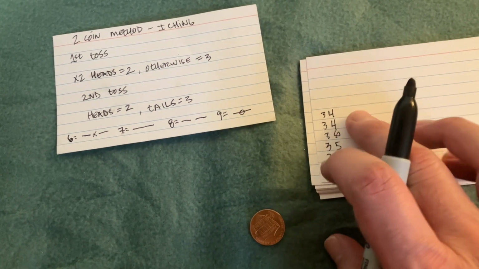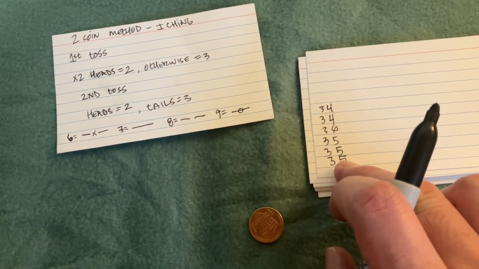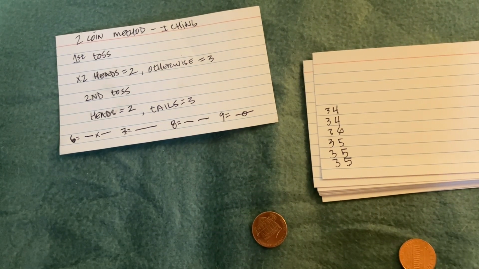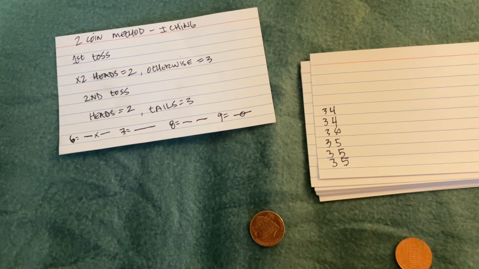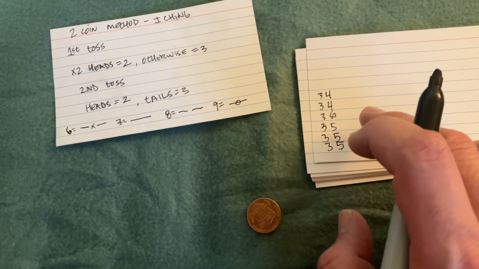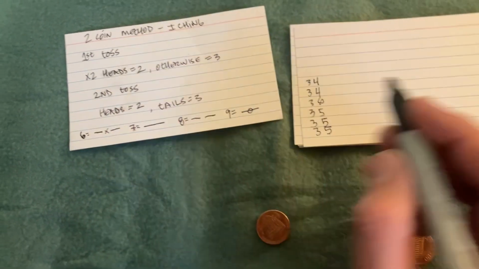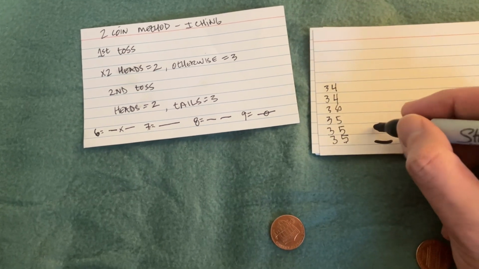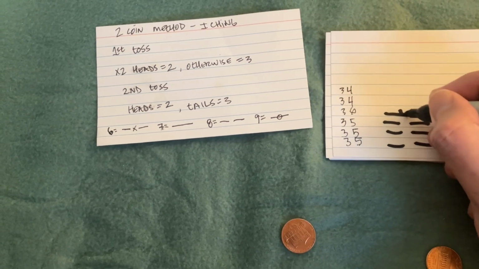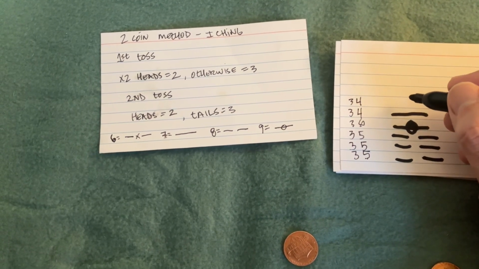The first toss is either a 3 or 2. All of our first tosses were 3s. The second toss for each line could be either 4 or 6 or 5. And you start from the bottom. When you make your hexagram, you go from the bottom to the top. So we'll start at the bottom: 8, which is right here, a broken line. 8 again, broken line. 8 again, broken line. We got a 9, which is a changing line. 7 and 7.